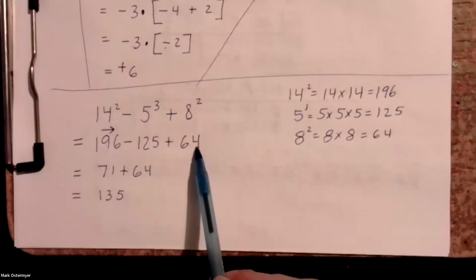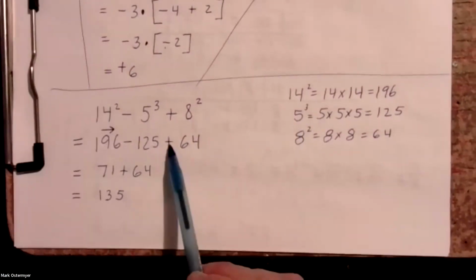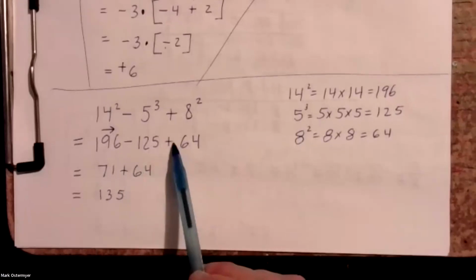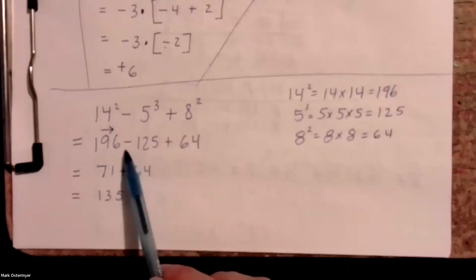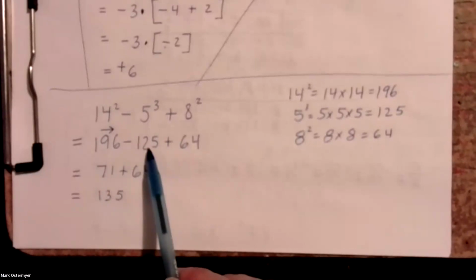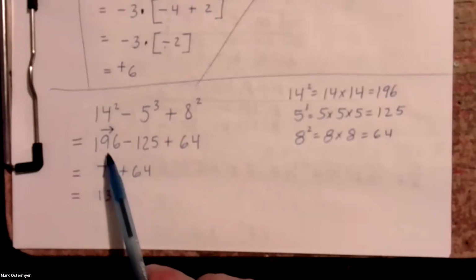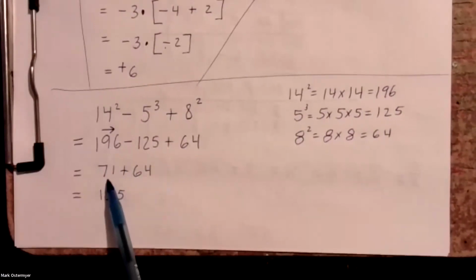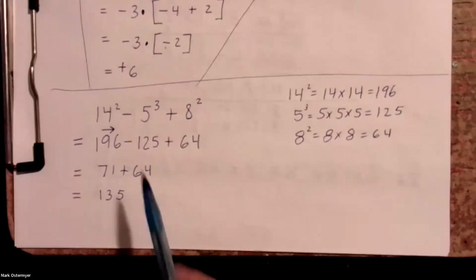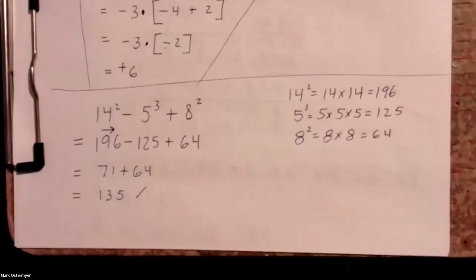After exponents, then we see we have nothing but additions and subtractions. So we work strictly from left to right, in which case I have to subtract first in this case before I add. 196 subtract 125 is 71. Technically, that's the same thing as 196 plus a negative 125, 71. Now, 71 plus 64 gives me a positive 135. Anybody get that final answer there?